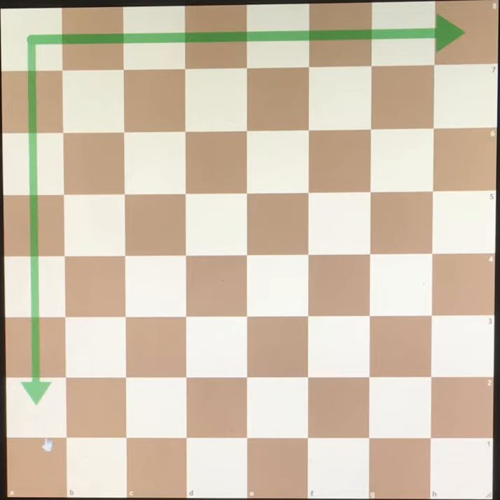So here we have the chessboard that is usually used in every tournament game. It is an 8x8 board with 8 squares vertically and 8 squares horizontally.